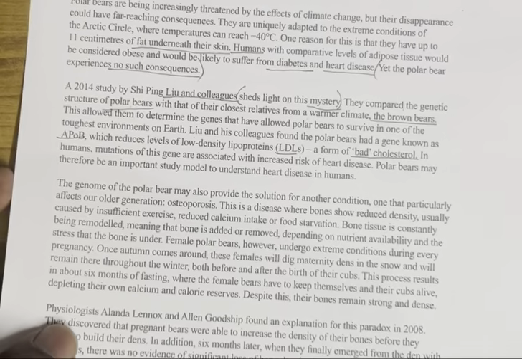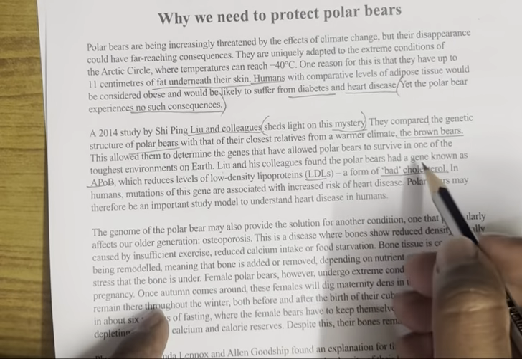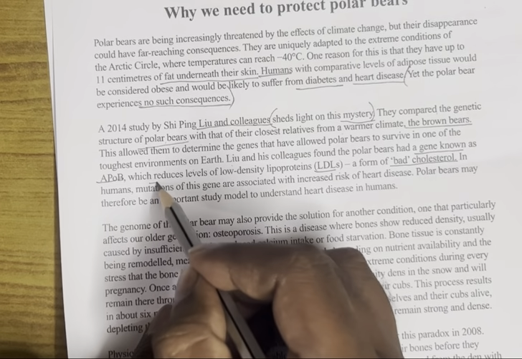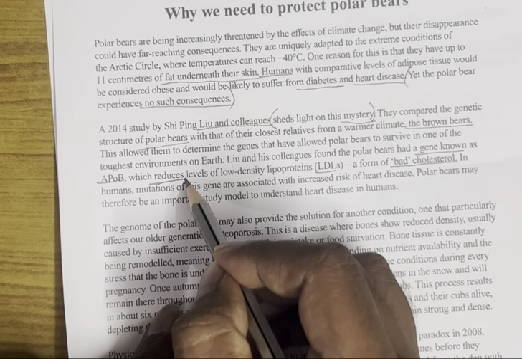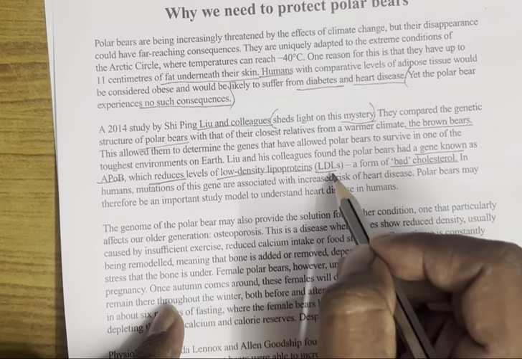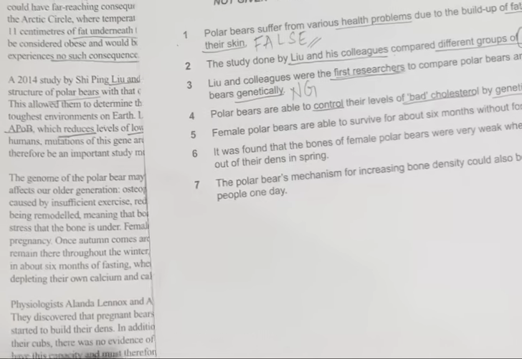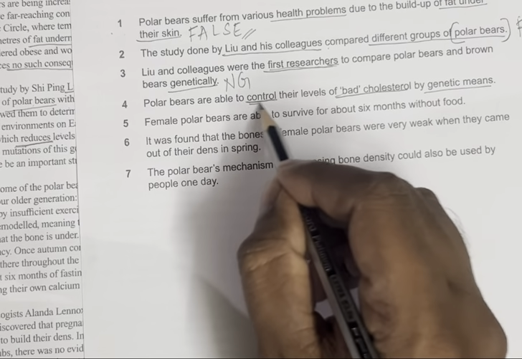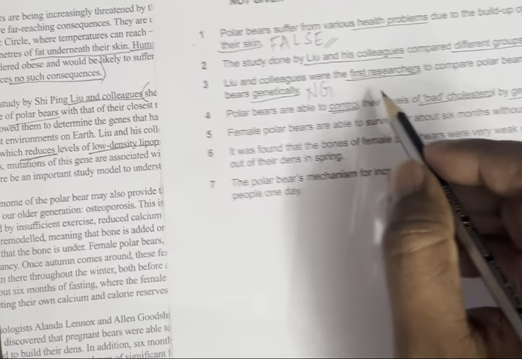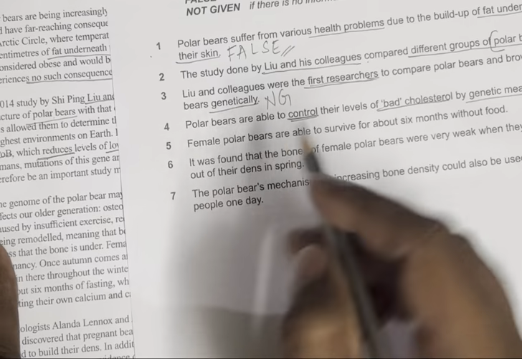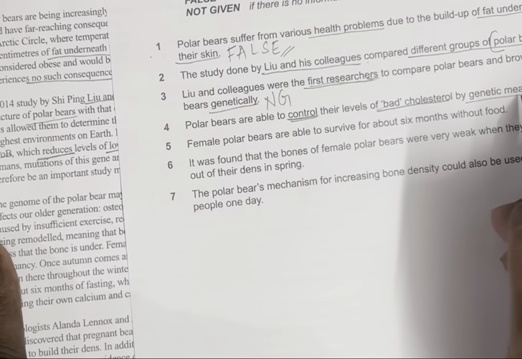Okay. Here it is given a gene known as APOB reduces the level. Reduces means decreases the levels of low density lipoproteins, LDLs, a form of bad cholesterol. So in the question, what does this mean, my dears? Control is nothing but the keyword given for reduces, right? So which reduces the levels of LDLs, means controls the level of bad cholesterol by genetic means.